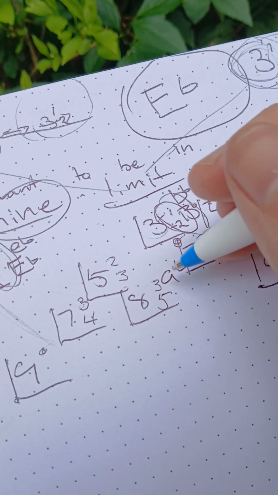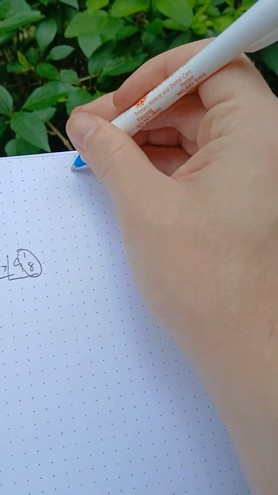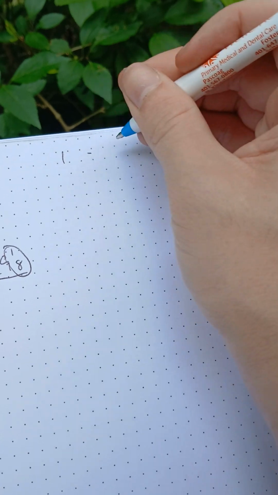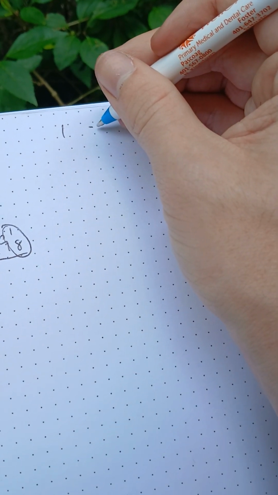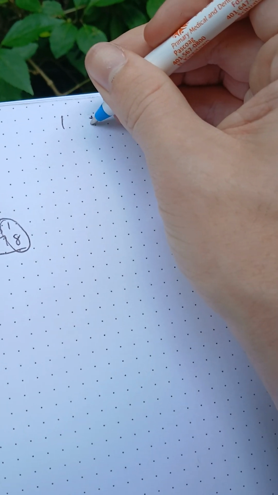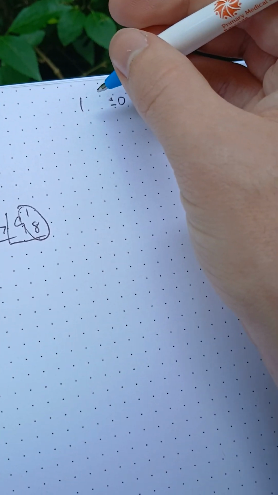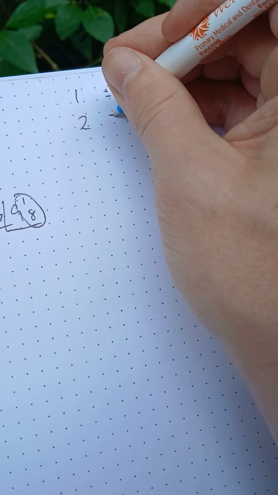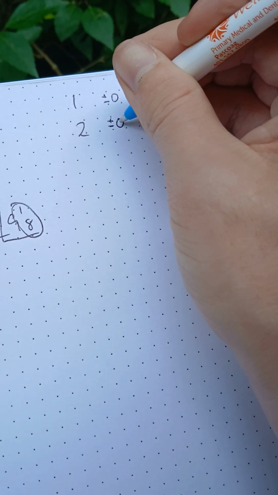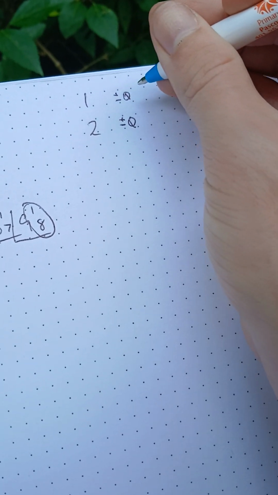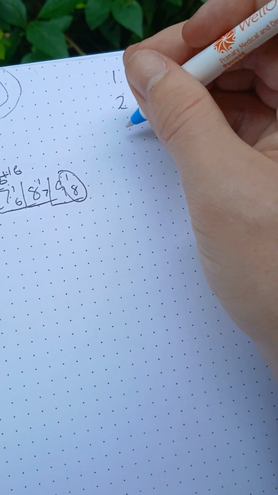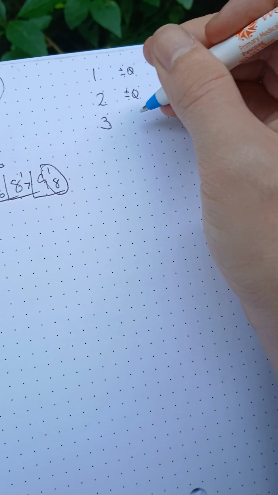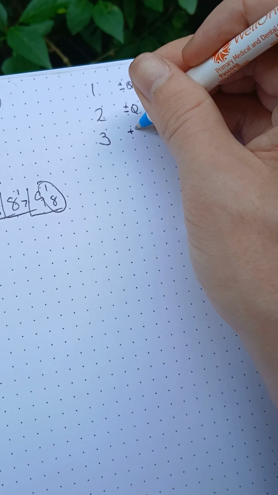Now, if we're tuning this A flat, let's do a table right here. The first partial is, I guess, plus or minus 0, if we're talking about overtones. Same thing for the second partial, plus or minus 0. The third partial is always plus 2 cents.